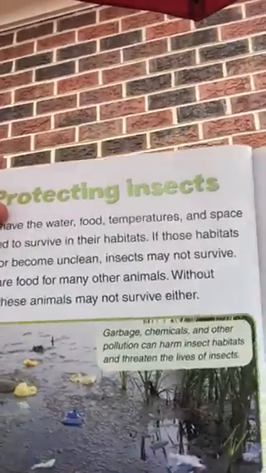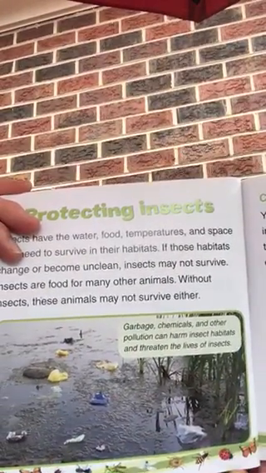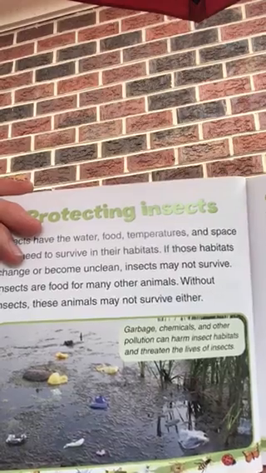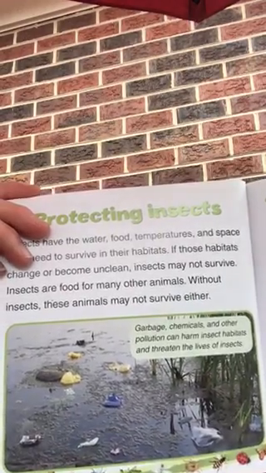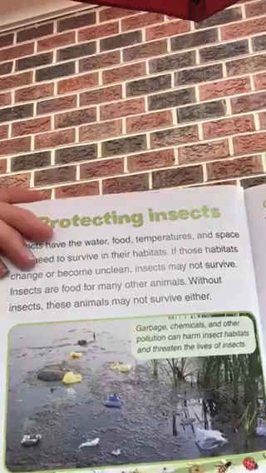Protecting insects. Oh dear. Look at this place. Do you think that's a very good habitat for an insect? Why or why not? I would say no, but I'd like you to think about why you don't think it's a good habitat for insects. You can help save insect habitat by keeping it clean and not polluting, not littering, not leaving your garbage around.